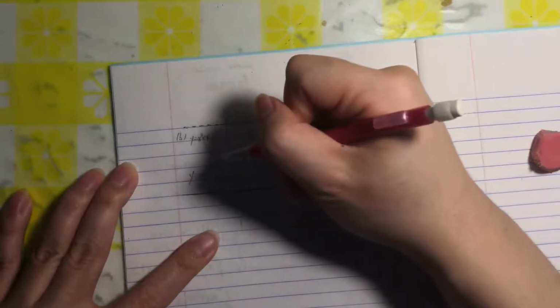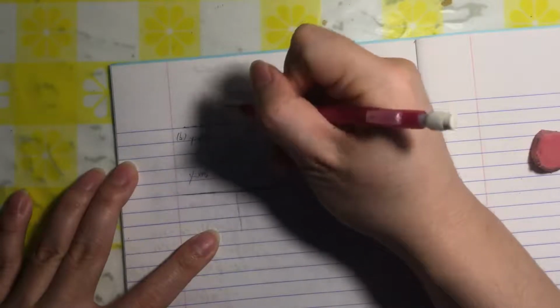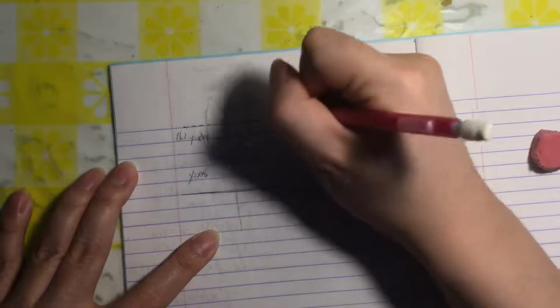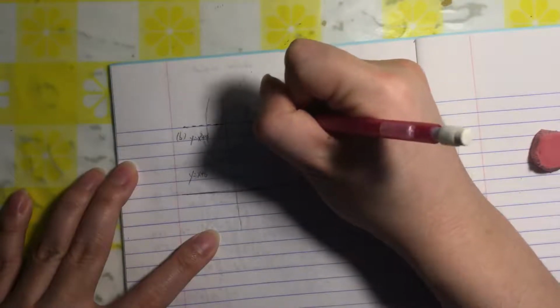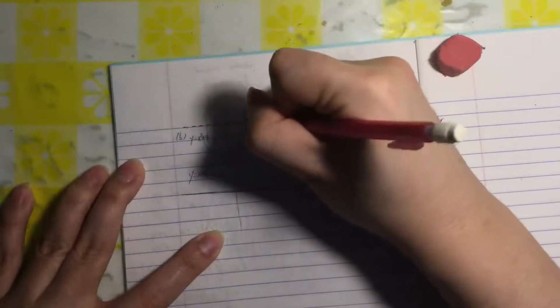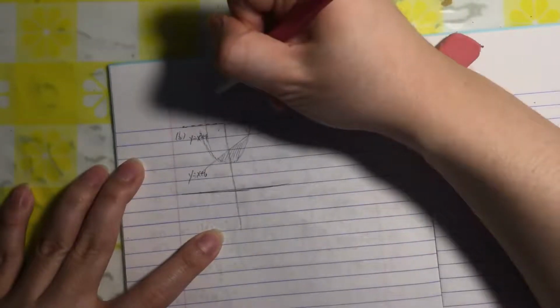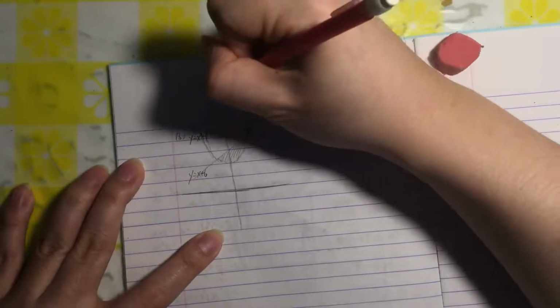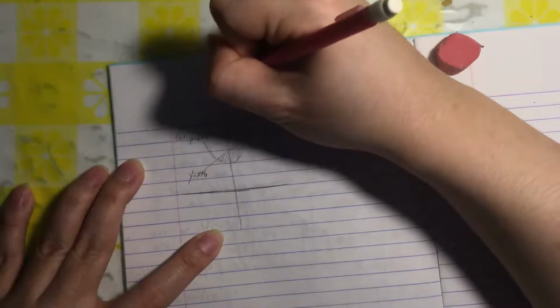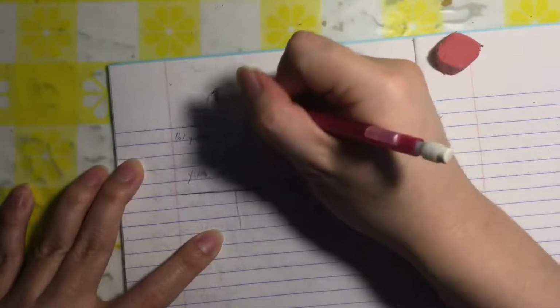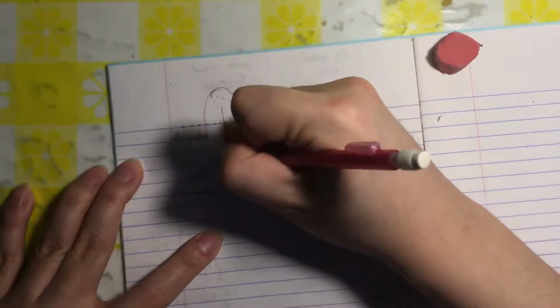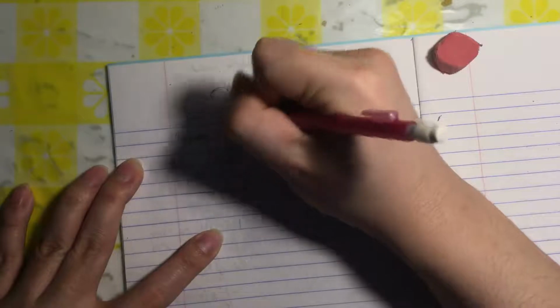The solid looks like this. That's the solid.